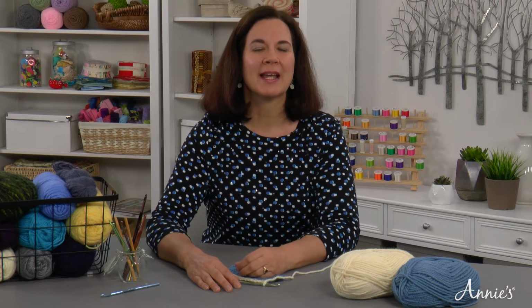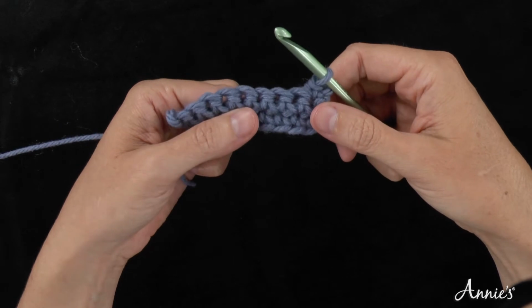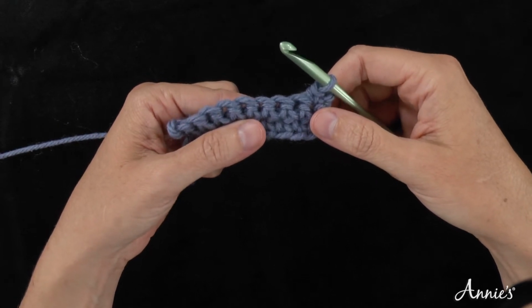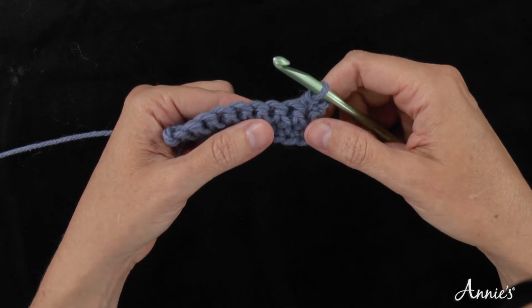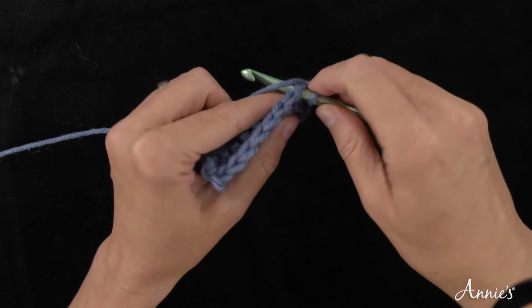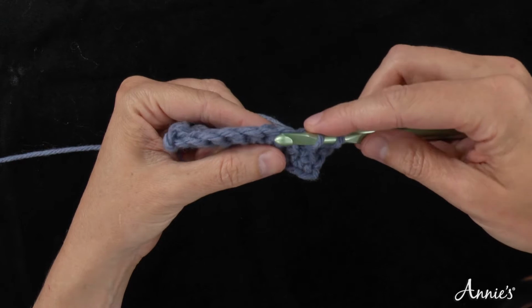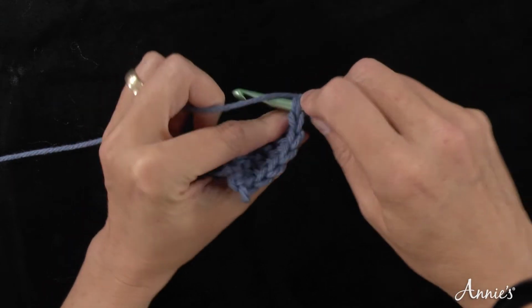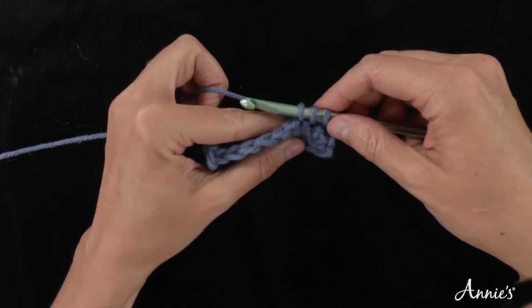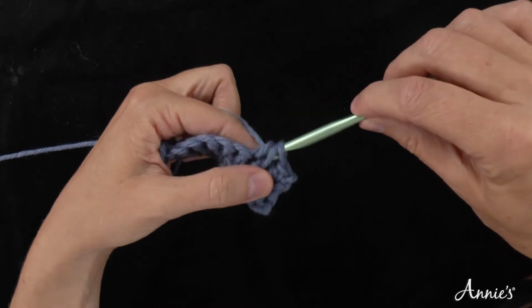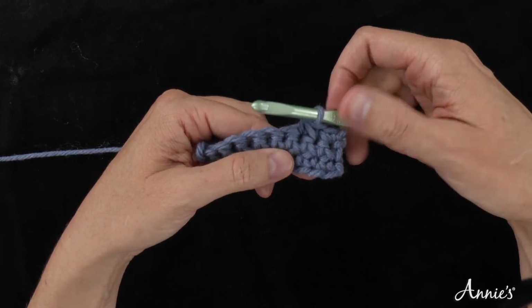Let's take one more look at how to single crochet decrease. To work a single crochet decrease, you can work it over any number of stitches. Your pattern will tell you how many stitches to work it over. If you are working over just 2 stitches, you will first insert your hook into the next stitch, yarn over and pull up a loop. Then you will need to insert your hook into the next stitch, yarn over and pull up a loop. You have 3 loops on your hook. To complete the decrease, yarn over and pull through all 3 stitches. You have now taken 2 stitches down to 1.